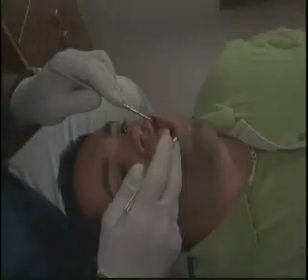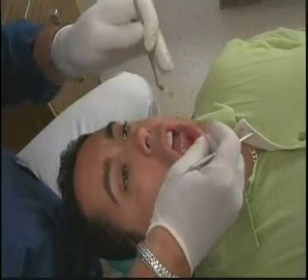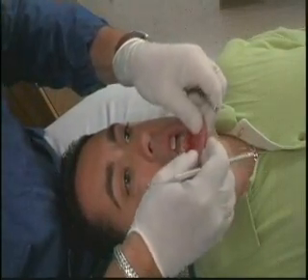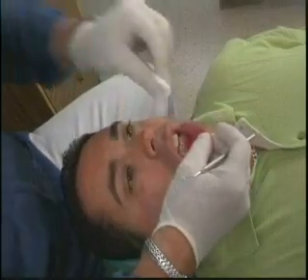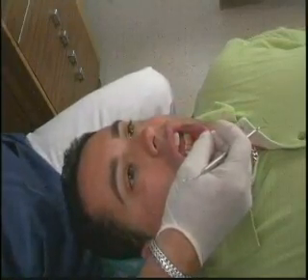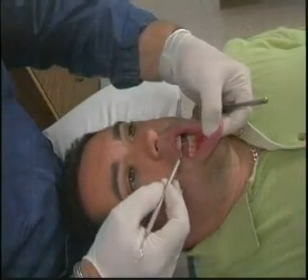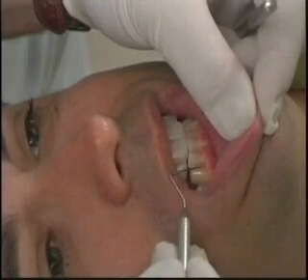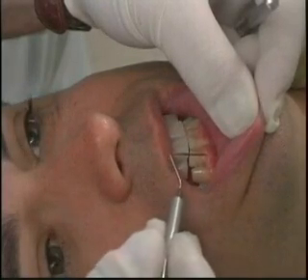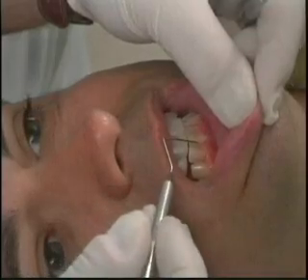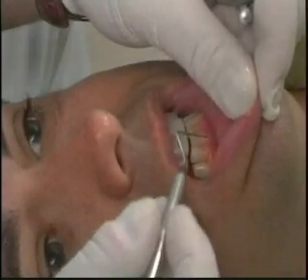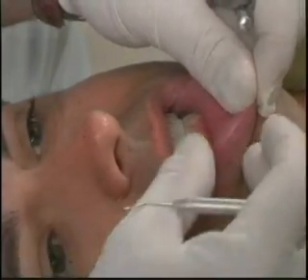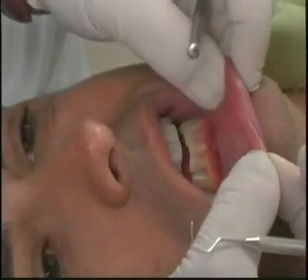After we've done that, we want to look around for some recession. In fact, here is an area down here, right next to the canker sore, where you can see that the gum tissue has receded further down here, and you can see that this tooth is actually longer than this tooth because there's been some recession of the gum tissue down to this level, and again, because of the tartar that's underneath the gum tissue, it bleeds very easily upon probing.